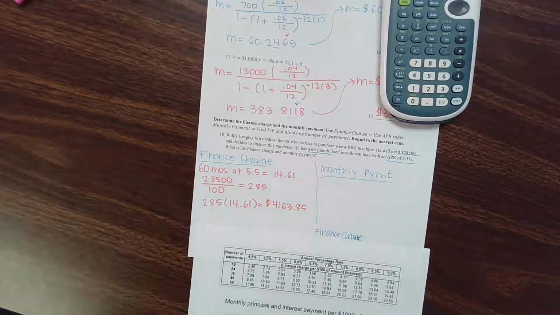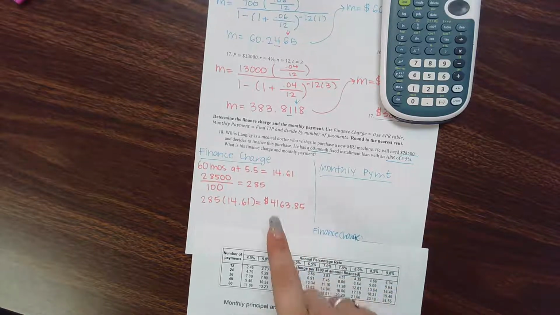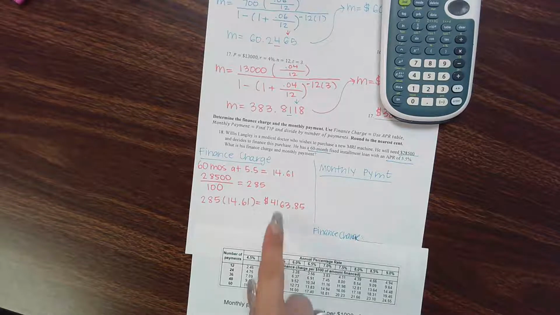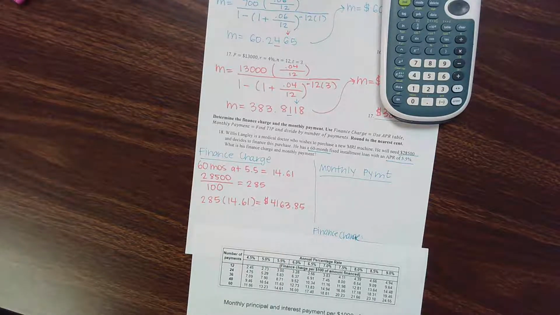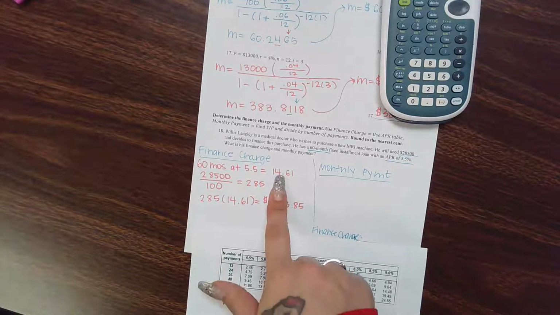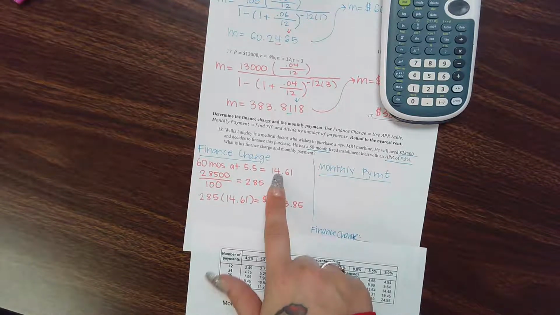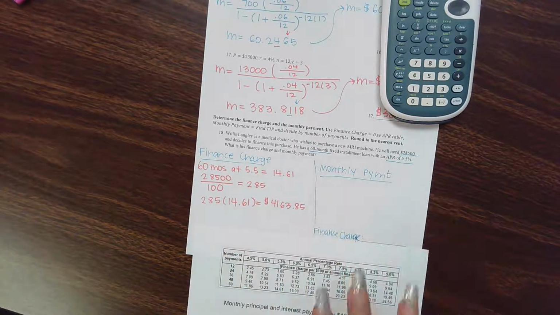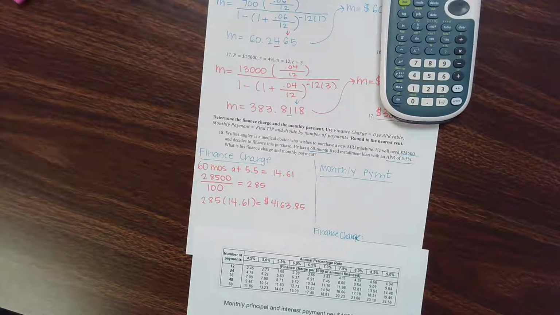He is going to finance $28,500. He's going to get charged, just for having to finance money, $4,163.85, because it cost him $14.61 for every single $100 that he financed. So that's where that comes from. Okay, that's actually the answer to the first blank. That's how you answer the first part of this problem.